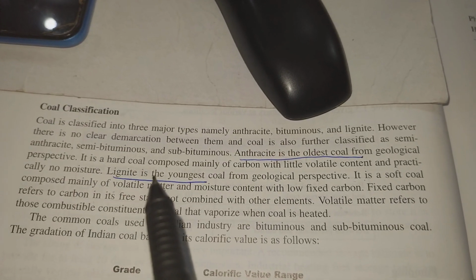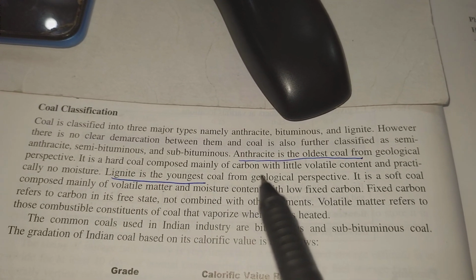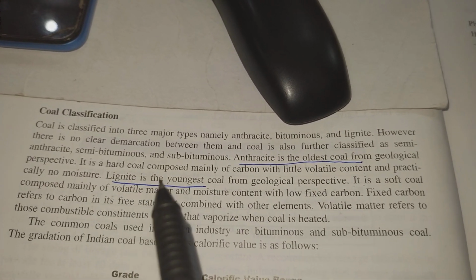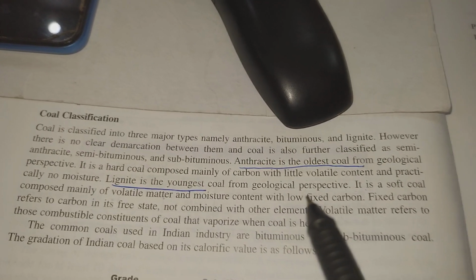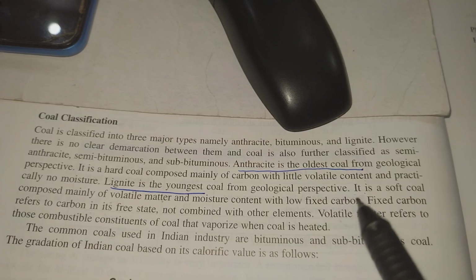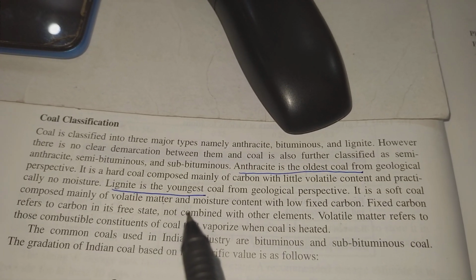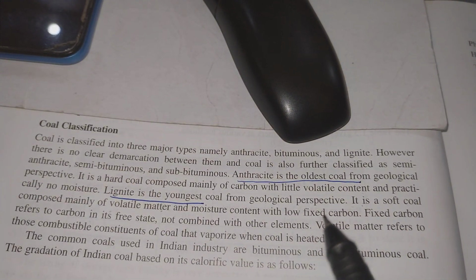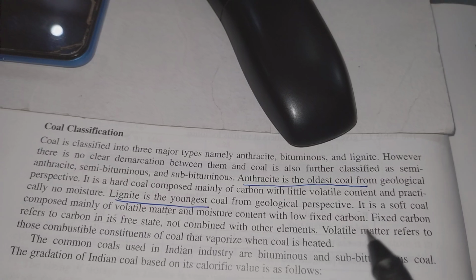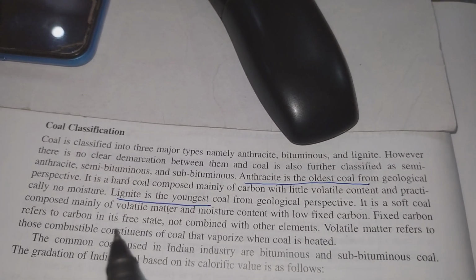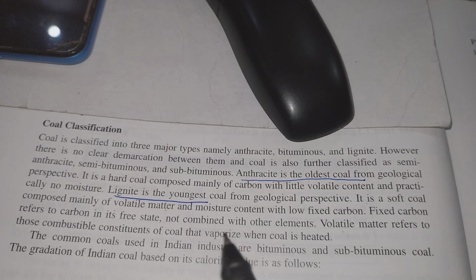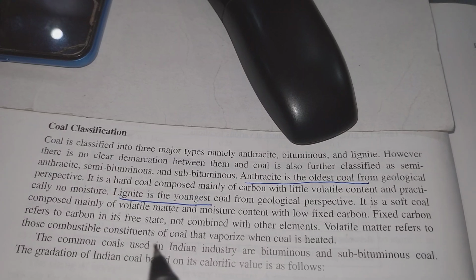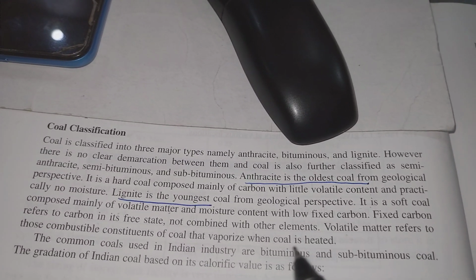Anthracite is the oldest coal from geological perspective. It is a hard coal composed mainly of carbon with little volatile content and practically no moisture. Lignite is the youngest coal from geological perspective. It is a soft coal composed mainly of volatile matters and moisture content with low fixed carbon. They may have moisture content as high as 50%. Fixed carbon refers to carbon in its free state, not combined with other elements. Volatile matter refers to those combustible constituents of coal that vaporize when coal is heated.